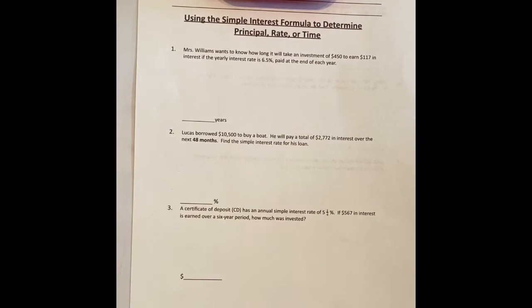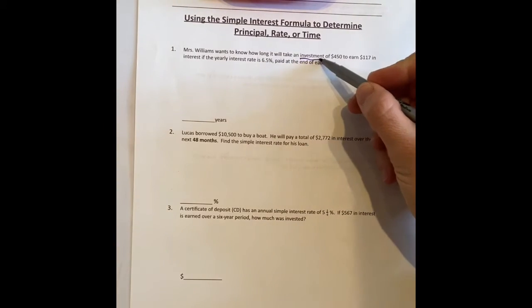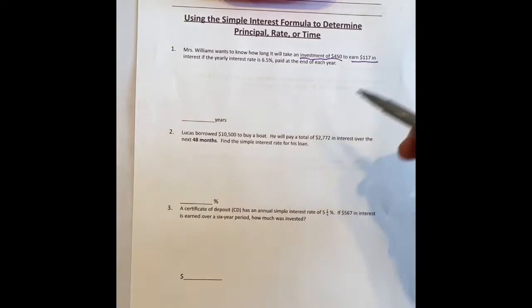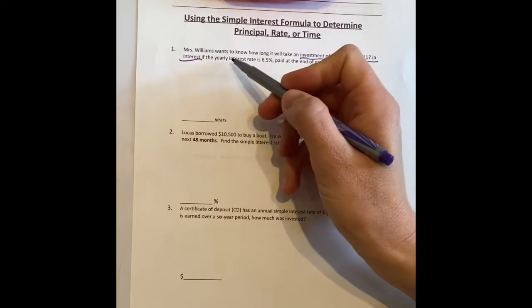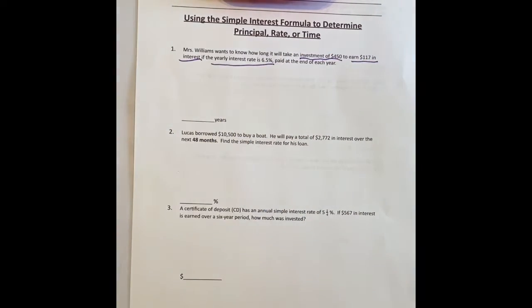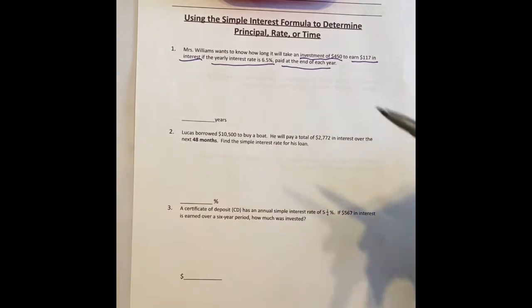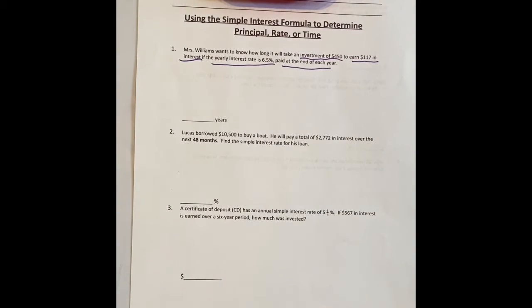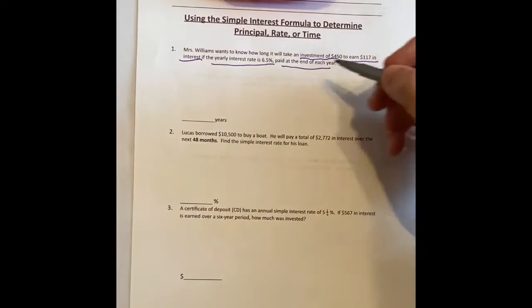Mrs. Williams wants to know how long it will take an investment of $450 to earn $117 in interest if the yearly interest rate is 6.5% paid at the end of each year. So first thing we want to do is determine what we know.